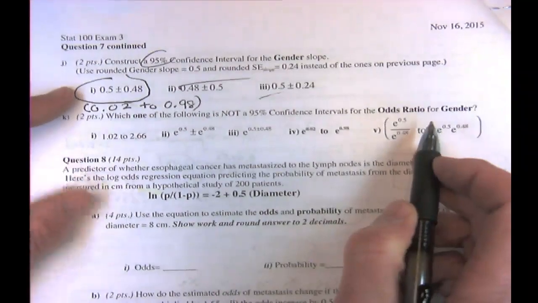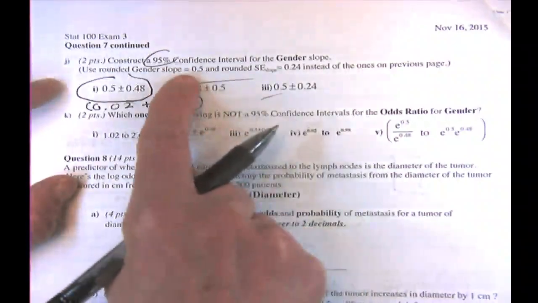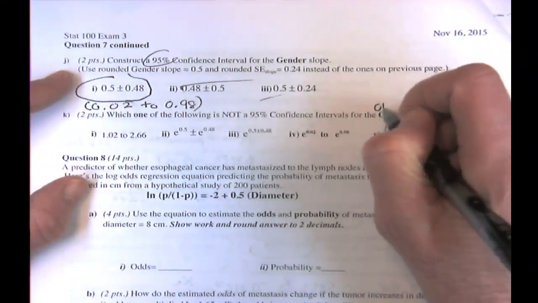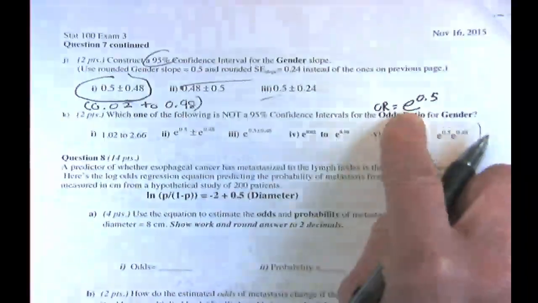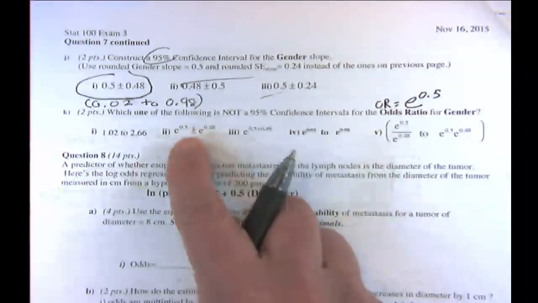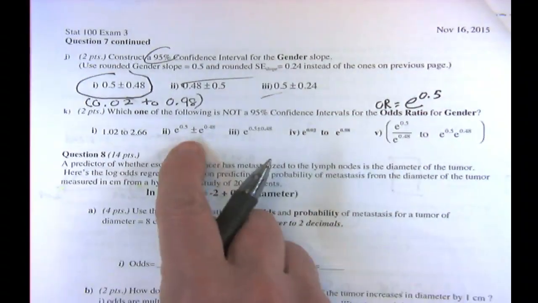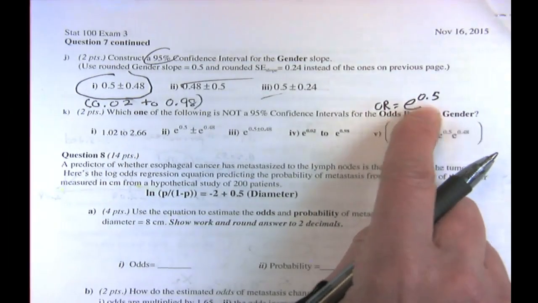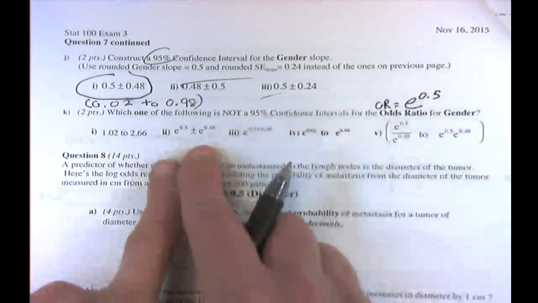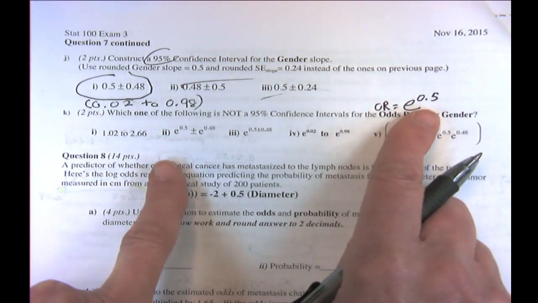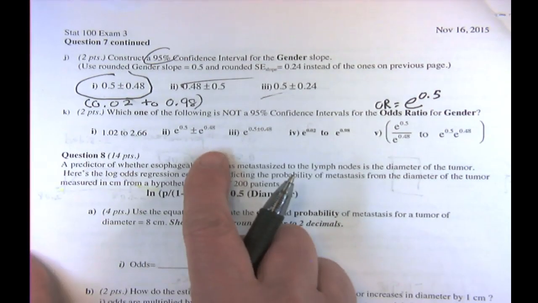For the odds ratio, what is the odds ratio? The odds ratio for gender is e to the slope, so it's e to the 0.5. So we want to put some error bars around that. Now, I hope you see right away, it's not going to be that one. It's not going to be plus or minus anything. E to the 0.5 is about 1.66, we saw that. You can't put error bars around it like that.